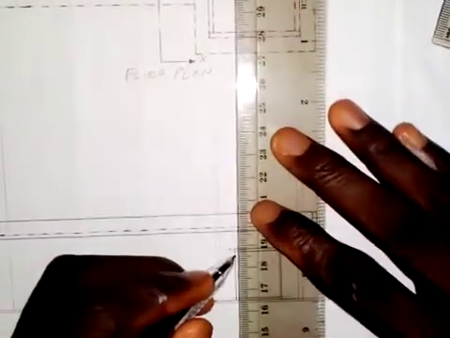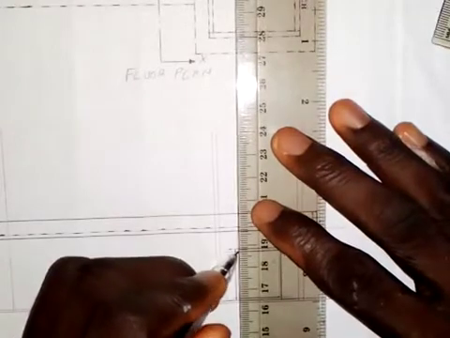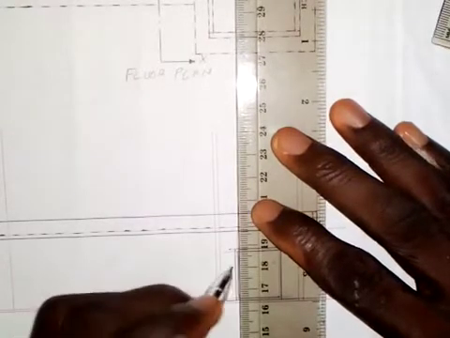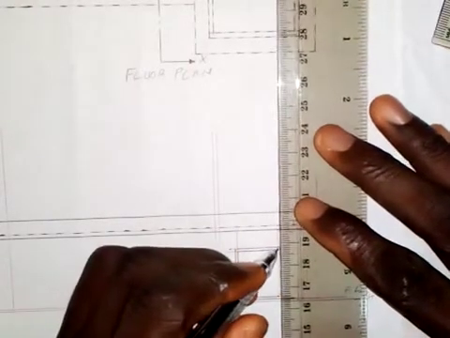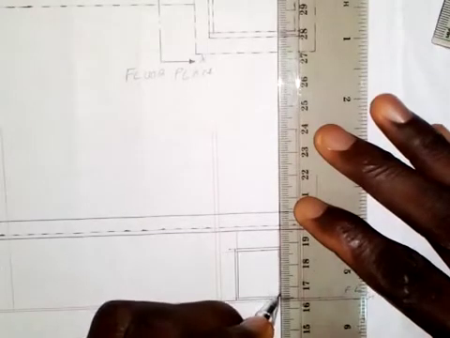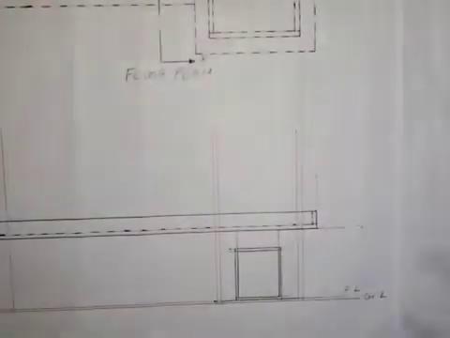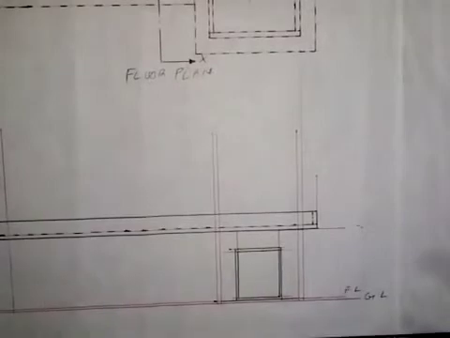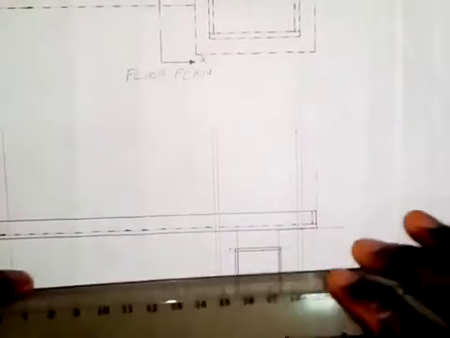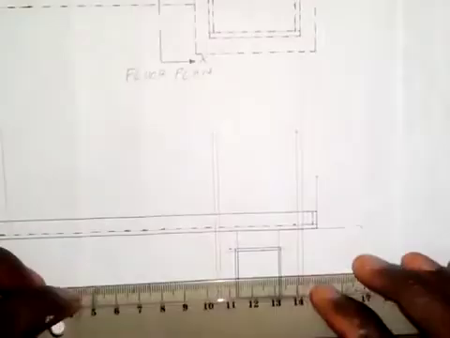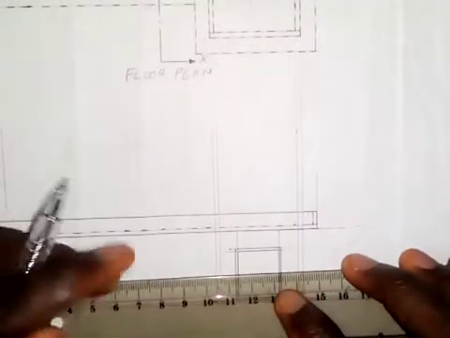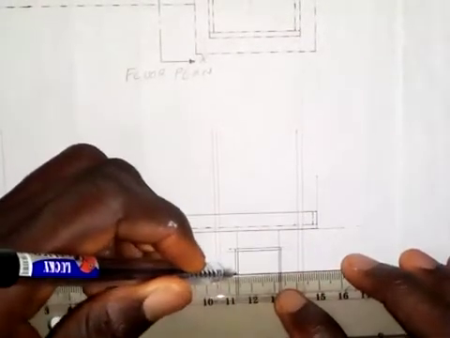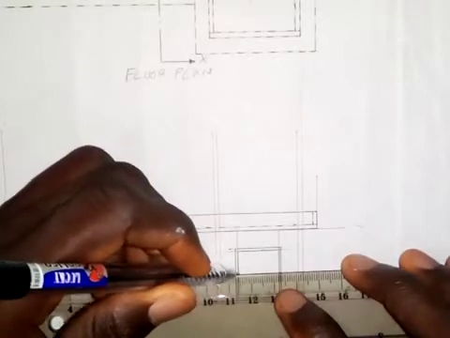Then, all right, so it's a glass sliding door. So I can just decide to make it like this.